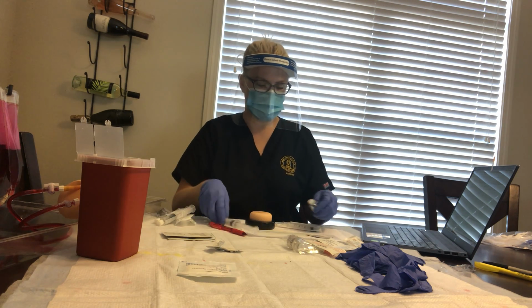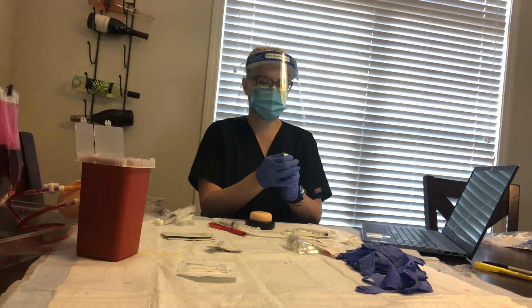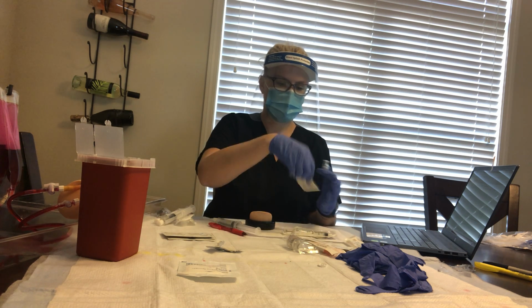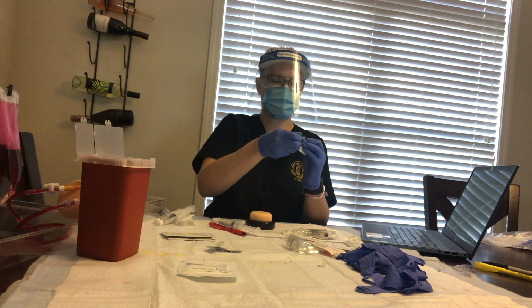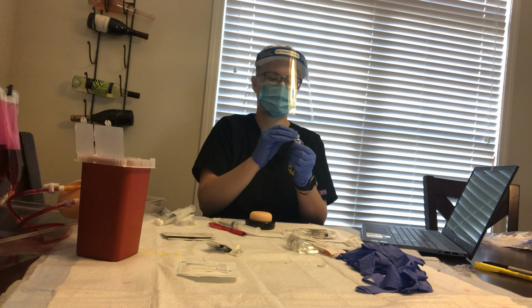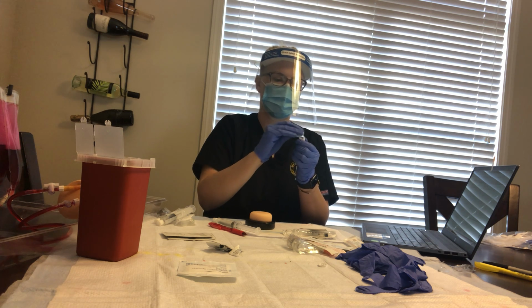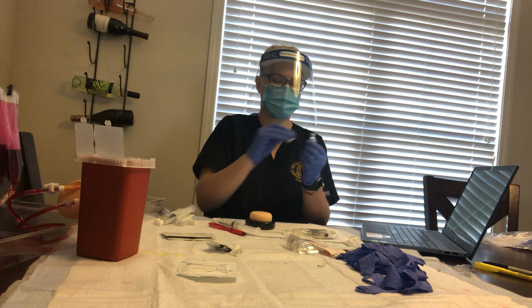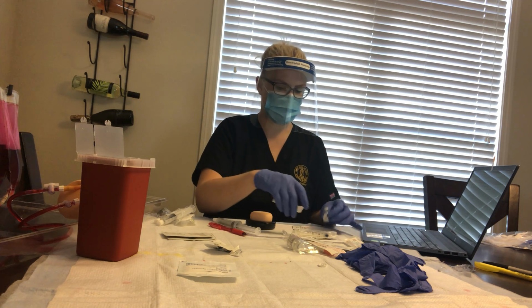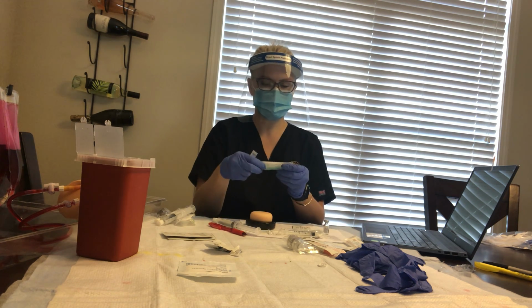And then while that's drying, I'm going to remove the cap from the medication, and with a new alcohol swab, I'm going to clean the top of the medication really good. And then I'll set that down.